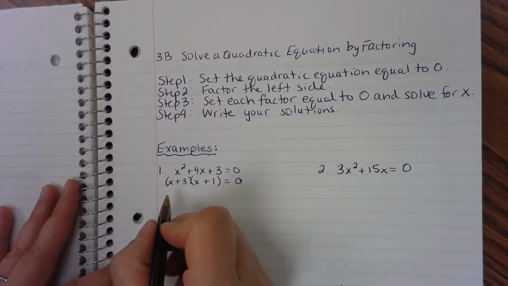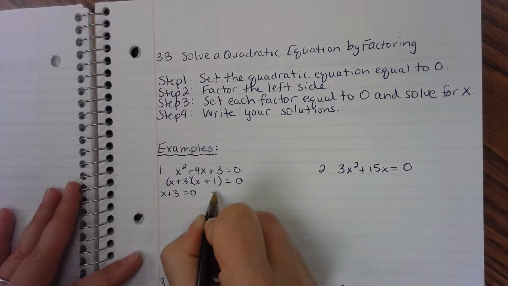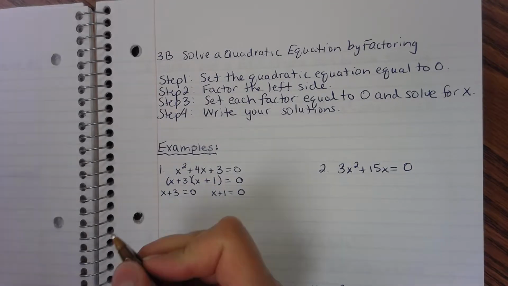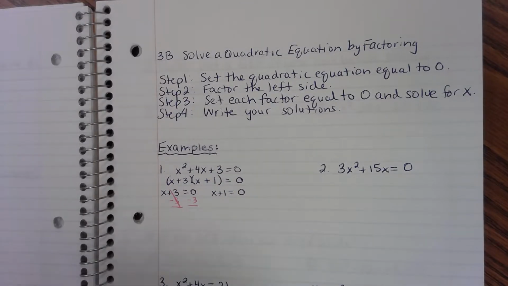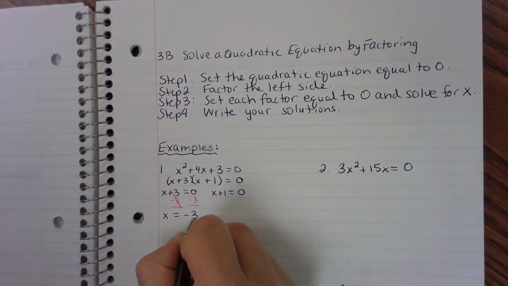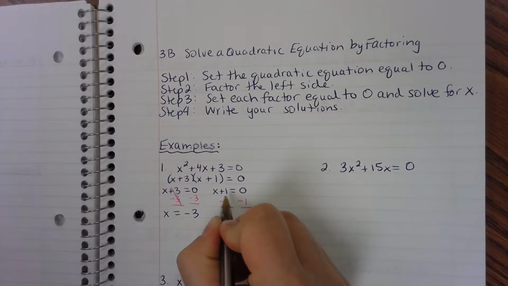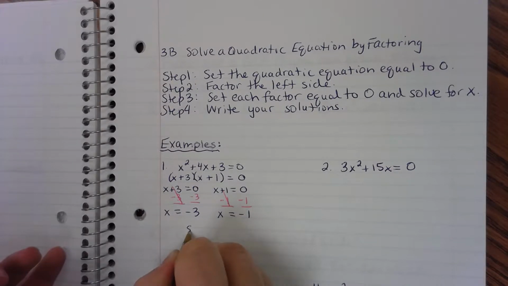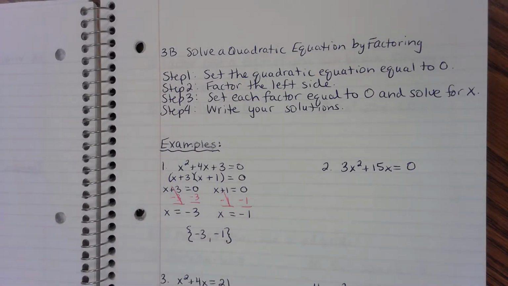We are now going to do step 3, which is to set x plus 3 equal to 0 and x plus 1 equal to 0. We are going to solve for x. That means we want to do the opposite operation. So we're going to subtract 3 here from both sides. And so x is equal to a negative 3. And we are going to subtract 1 from both sides here, which makes x equal to negative 1. And then we will write our solutions using brackets. Please remember that this is not an ordered pair. This is a solution set.